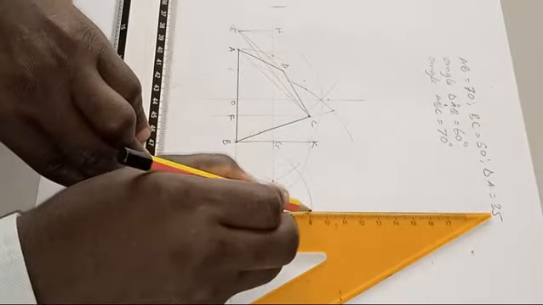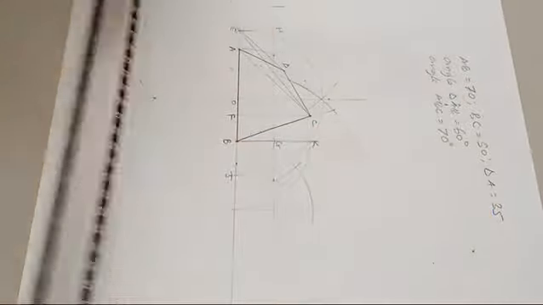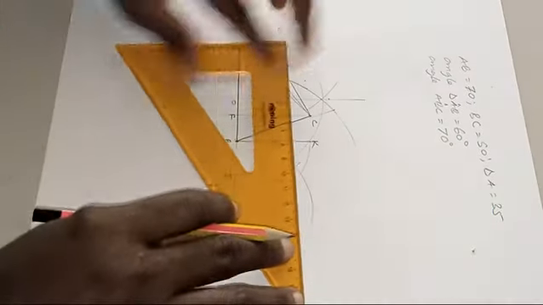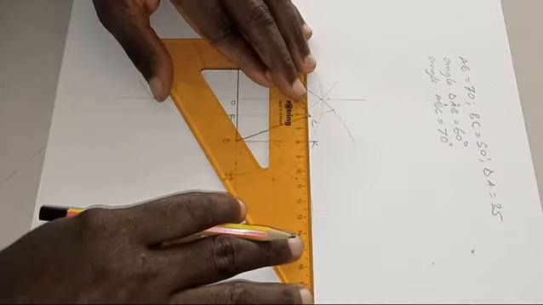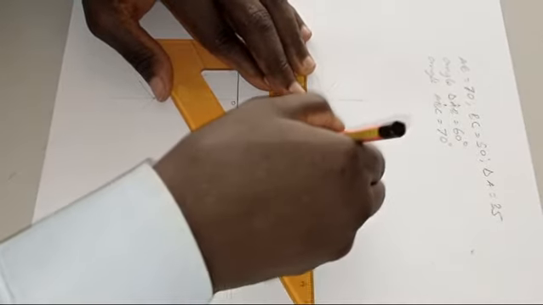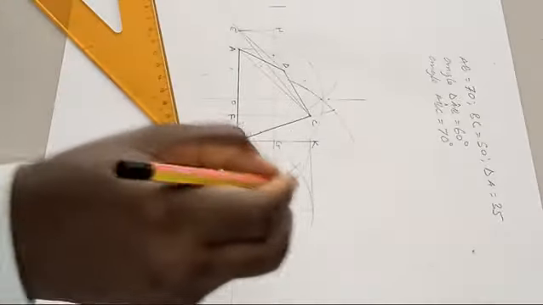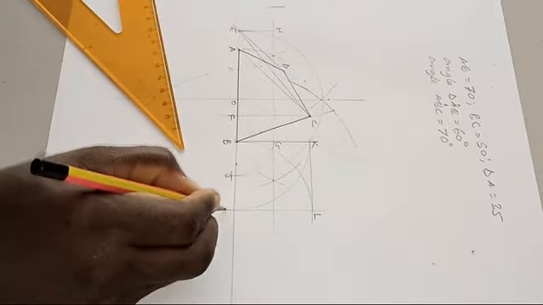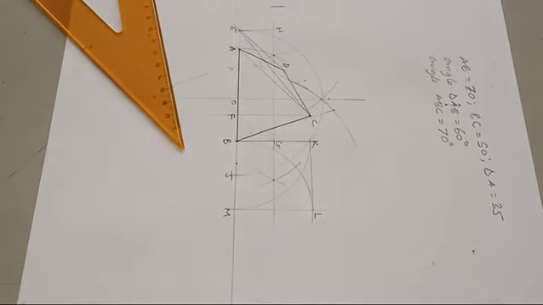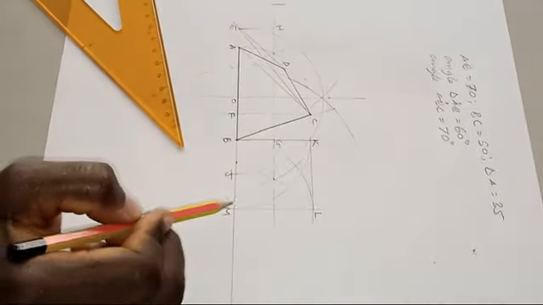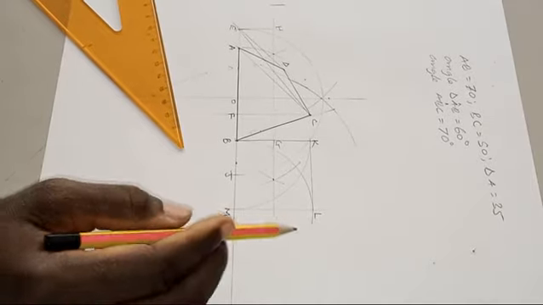You see, it is intersecting the other arc here. Then you join the two points together like that. So K, let's say this is L and this is M. So BKLM is the square of equal area.